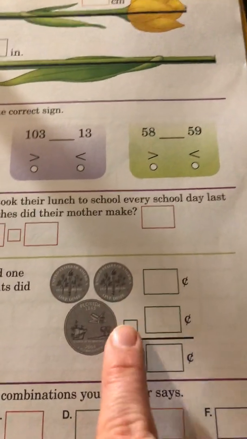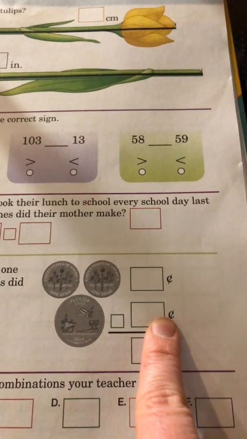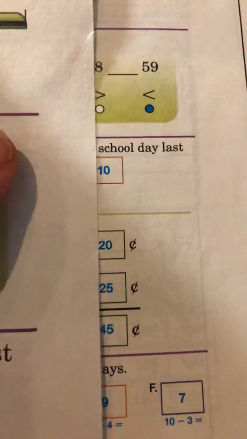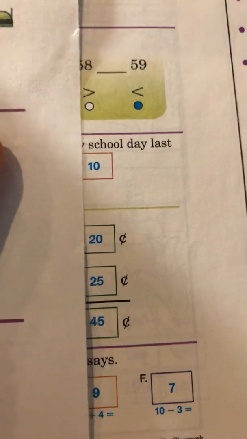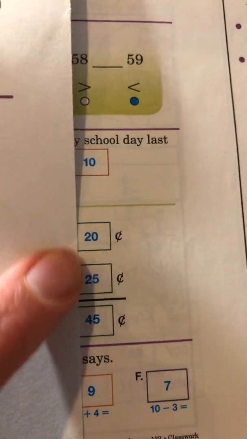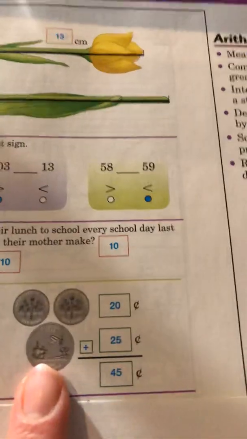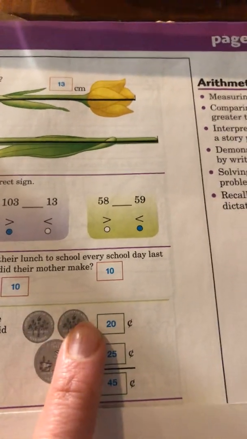But we're going to do it as an addition sentence. So 20 cents plus 25 cents. So you're going to add the, which column first? Yep, you're going to add the ones column first. 0 plus 5 is 5. Then you're going to add the tens column. 2 plus 2 is 4. So 45. And we can match that. 25, 35, 45.